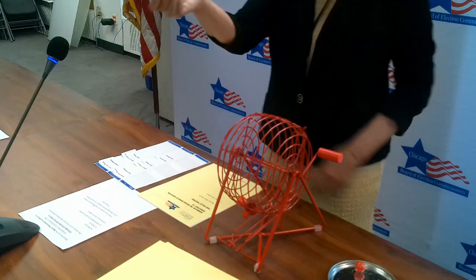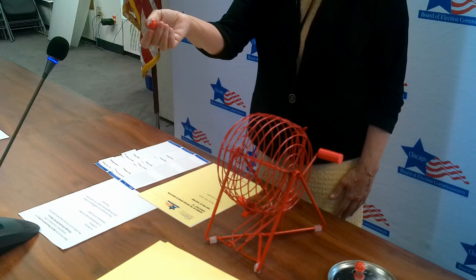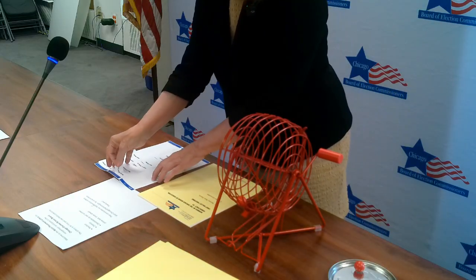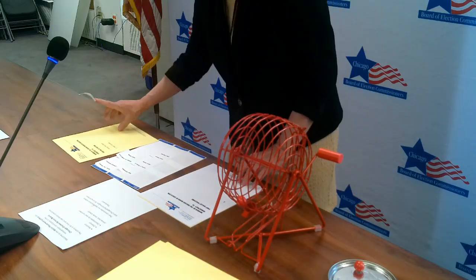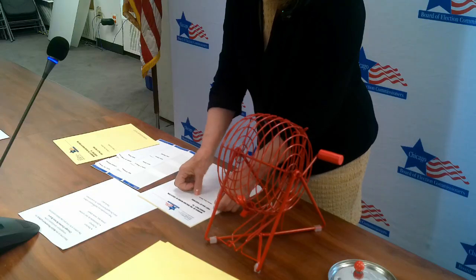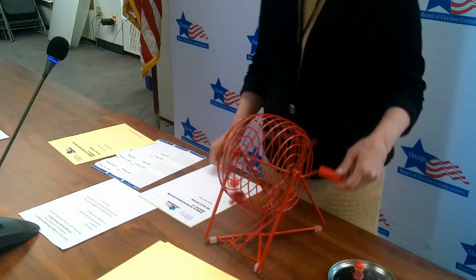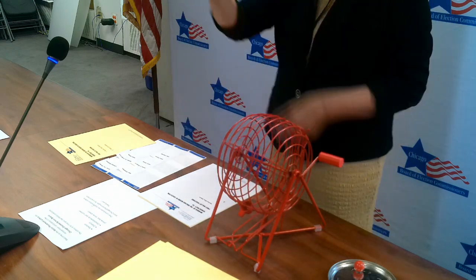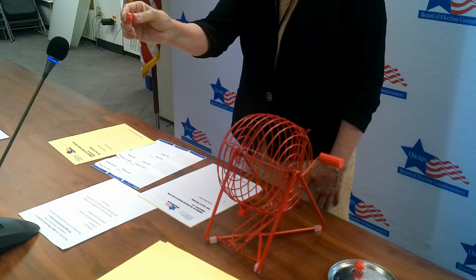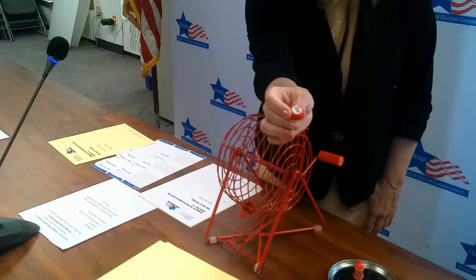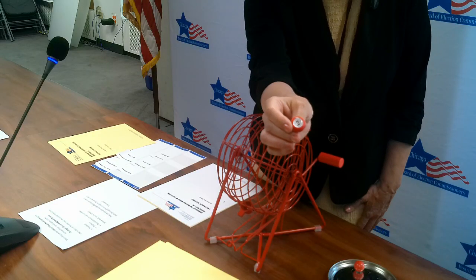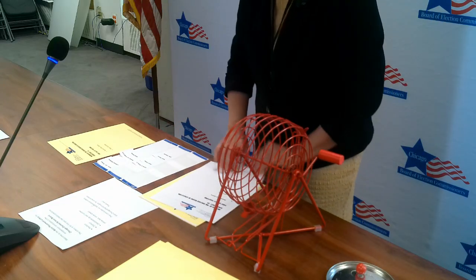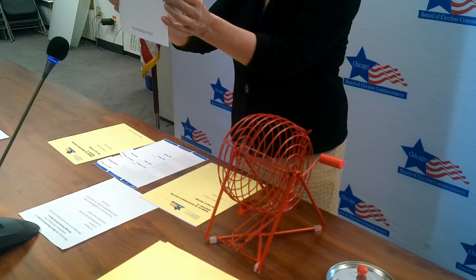The first random ball drawing is number 1, representing Norma Rios Sierra, and she will be in the first ballot position for the member of the Chicago School Board of Education, Subdistrict 3A. The second random ball drawing is number 2, representing Peter Gonzalez, and he will be in the second position for the member of the Chicago Board of Education, Subdistrict 3A. And here is the ballot placement.